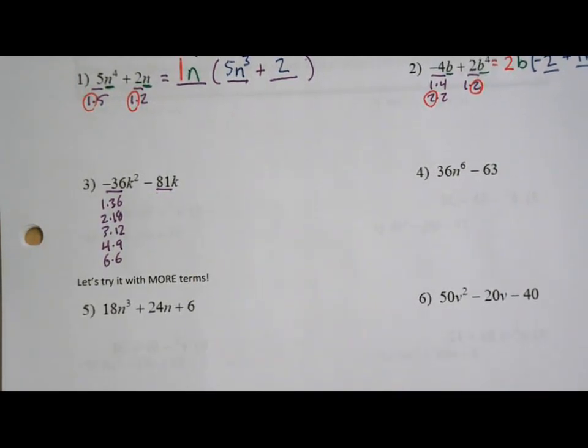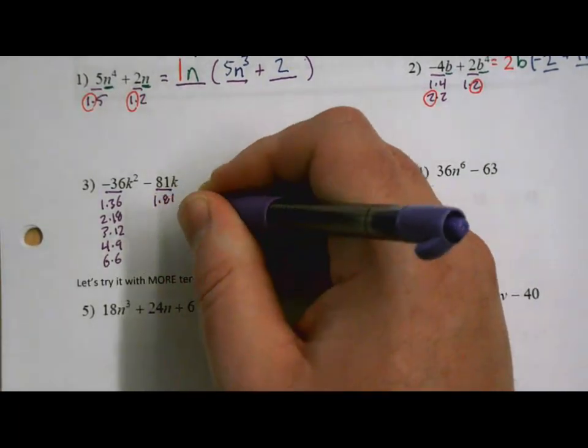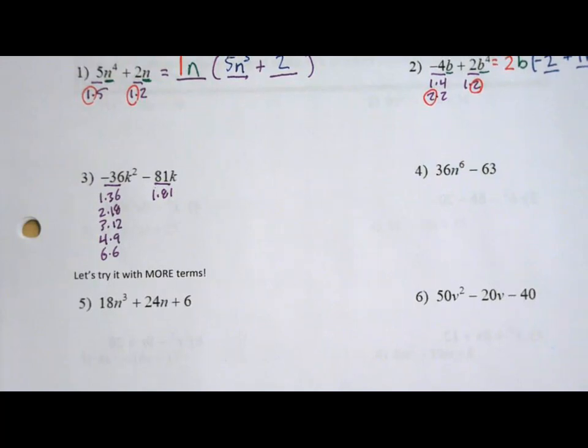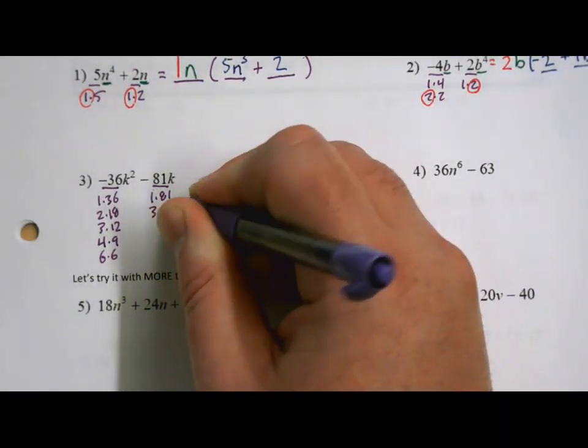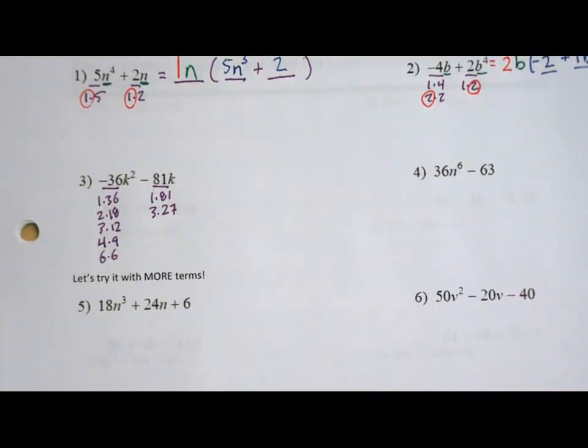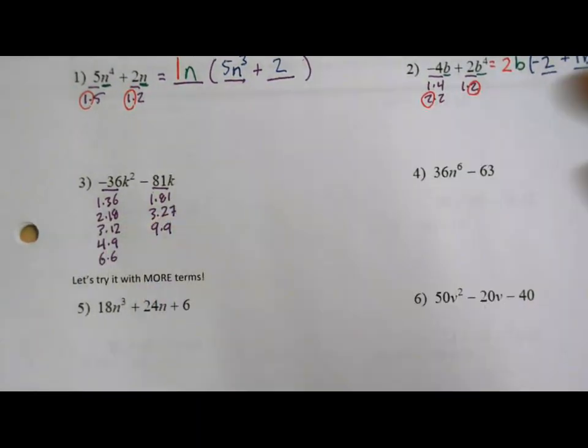Let's do a list for 81. 1 times 81. 2 does not go into 81 because it's not even. I'm pretty sure 3 does, though. Someone help me out with, what's 81 divided by 3? 27. 4, no. 5, no. 6, I don't think so. 7, 8, 9 definitely does. 9 times 9, and then we got a repeat, so we're done.